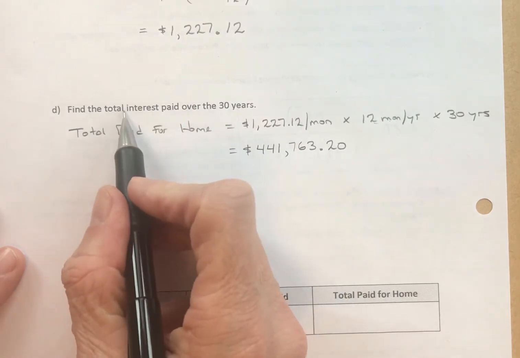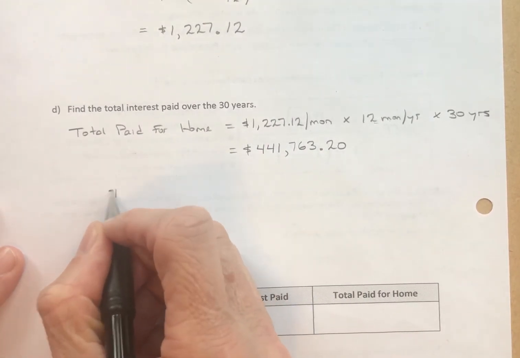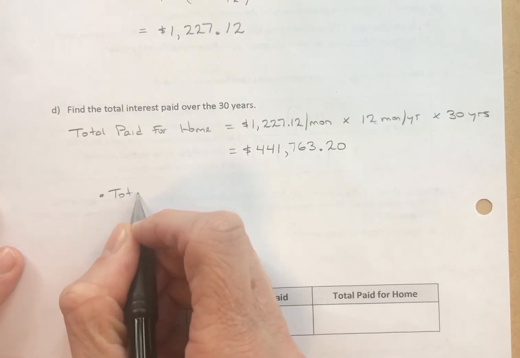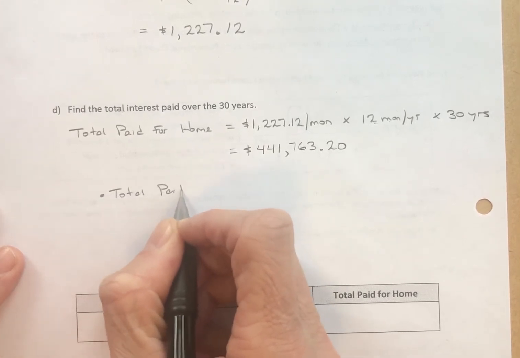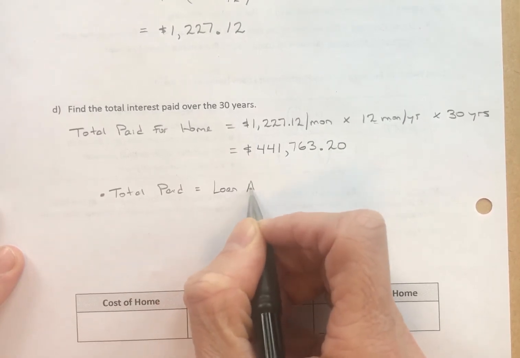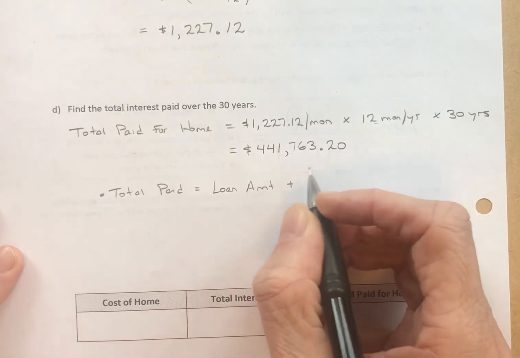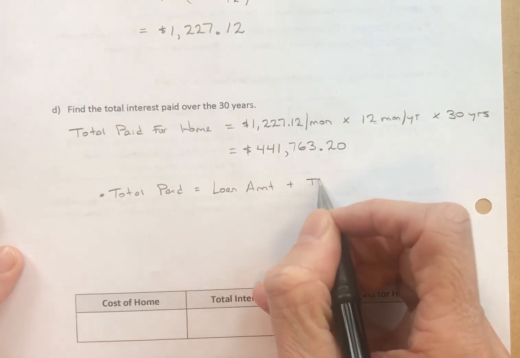So now we can calculate the total interest paid. We know that the total paid, how much you're going to pay, is, well, you're going to pay back the loan, right? And you're going to pay back interest.